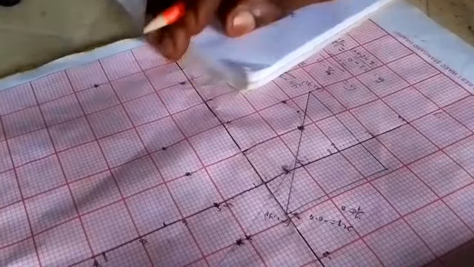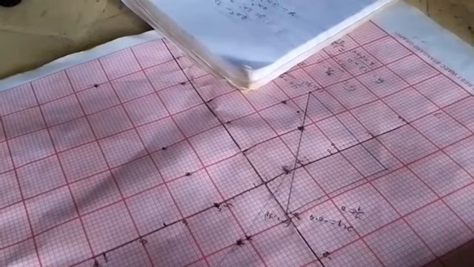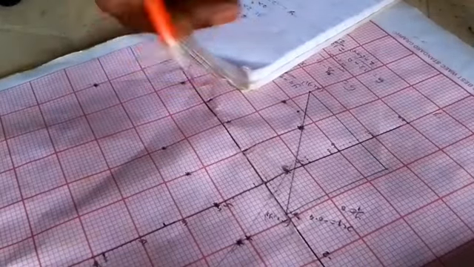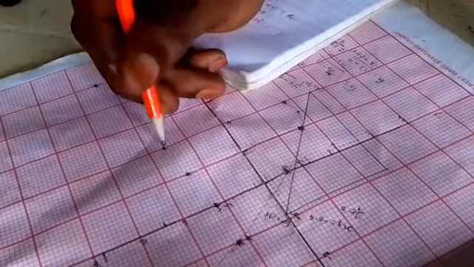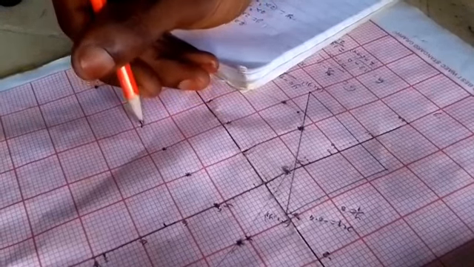So now, when s is equal to 3, what will be the value of y? That is 3 plus 6, which gives us 9. So where do we get a 9? We can have a 9 at this place.